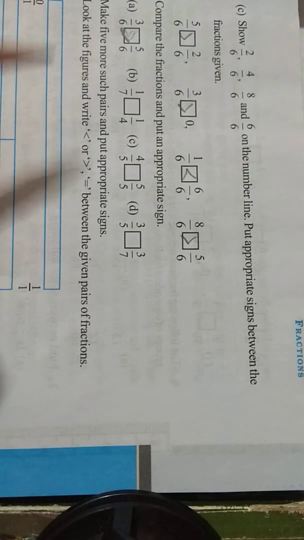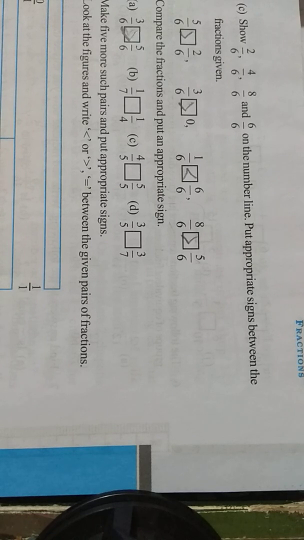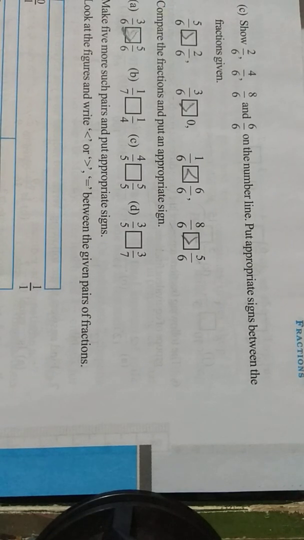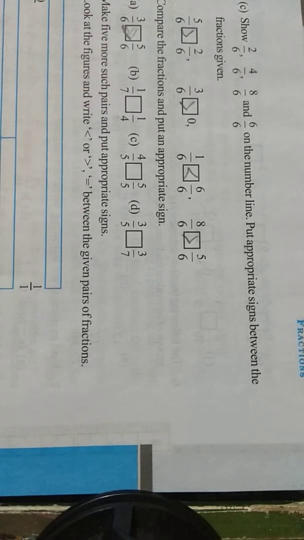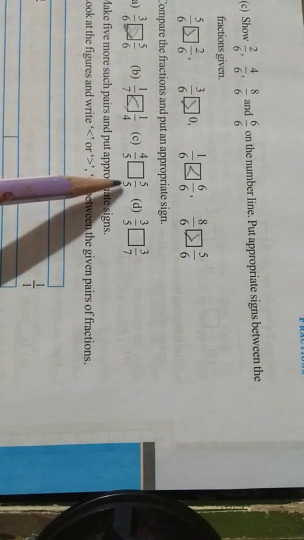Then is 1 by 7 greater or is 1 by 4 greater? 1 by 7, 7 is greater than... No. Here it is the reverse of it. Smaller the denominator, bigger the fraction. Bigger the denominator, smaller the fraction. Now 1 by 7 is smaller than 1 by 4. Okay. Next, is 4 by 5 greater or is 5 by 5 greater? 5 by 5. Yes, 4 by 5 is smaller than 5 by 5.